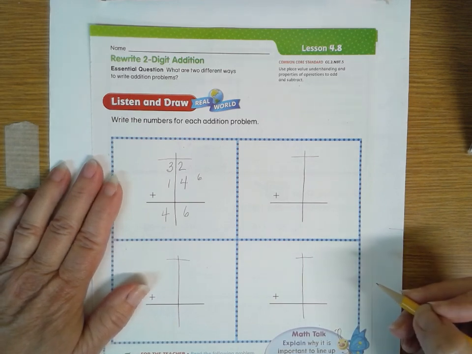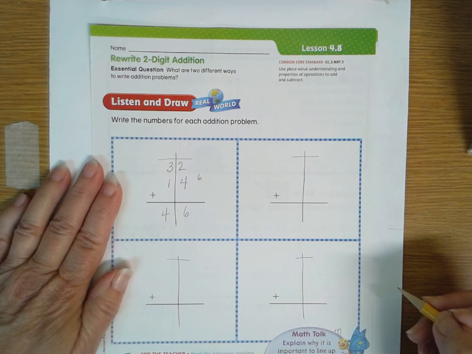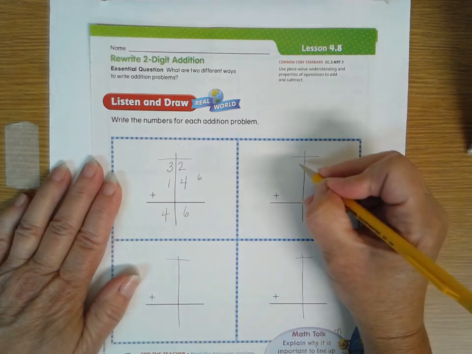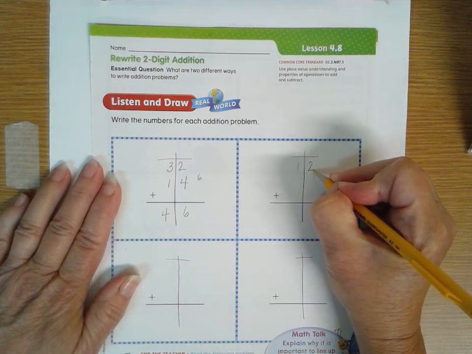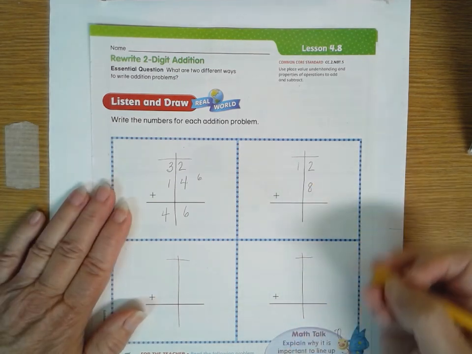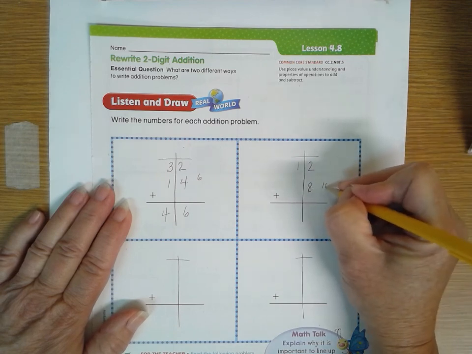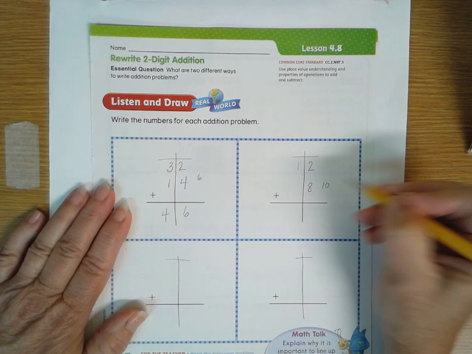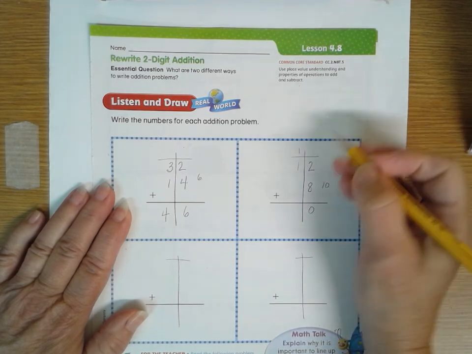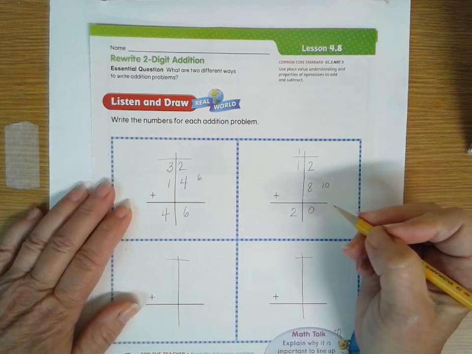Owen drove 12 miles to go to the store, and then 8 miles to his friend's house. How many miles did he drive? So he drove 12 miles to the store, and then 8 miles to a friend's house. So we go to our ones place first. 2 plus 8 is 10. I'm going to put that on the side. And in 10 we have 0 ones, and the 1 ten goes to the tens place, and 1 plus 1 is 2. So the answer is 20.